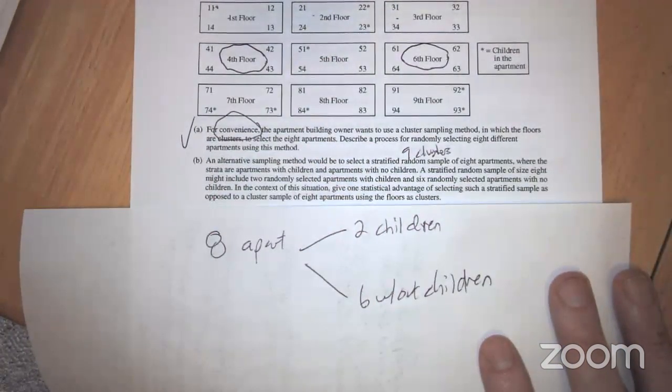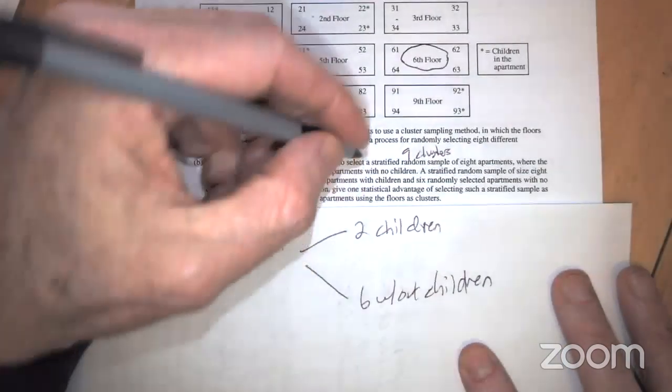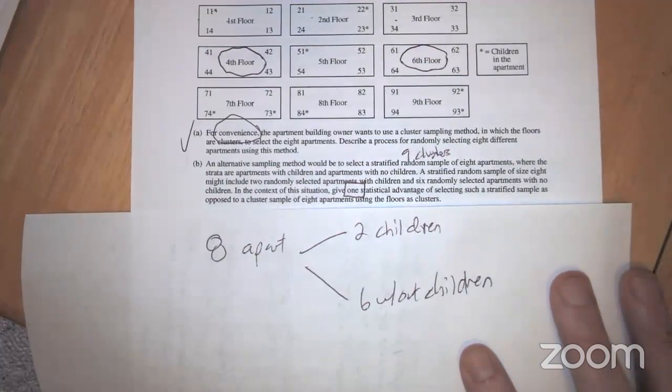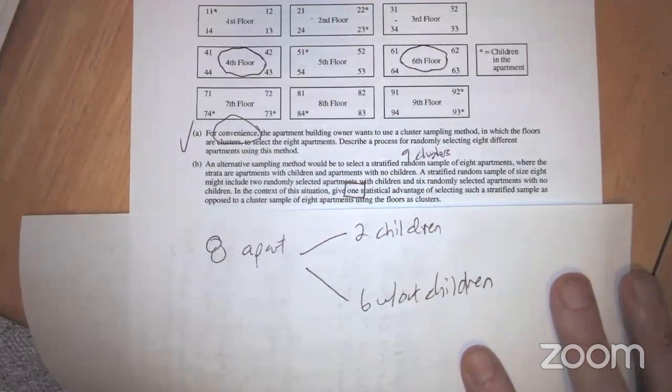In the context of this situation, give 1 statistical advantage. That's all I want to give. Maybe there's 3, maybe there's 5, maybe there's 10. I want to give 1. I want to commit to that. I want to be clear and concise in my answer, and I want it contextual.